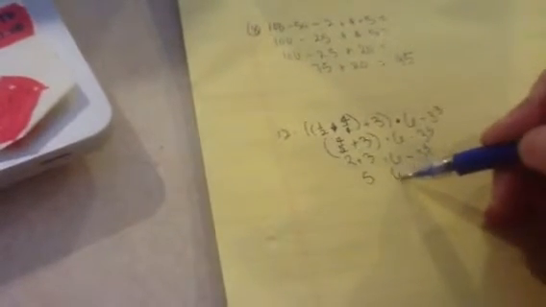Well, I still have things to do in the parentheses, and you know how I feel about simplifying things. So I'm going to have 2 plus 3 times 6 minus 3 to the third power. 2 plus 3 is 5. Now I need to look at my exponents. 3 to the third power is 3 times 3, which is 9, times 3 is 27. So I have 5 times 6 minus 27. Well, 5 times 6 is 30, minus 27 and that equals 3.